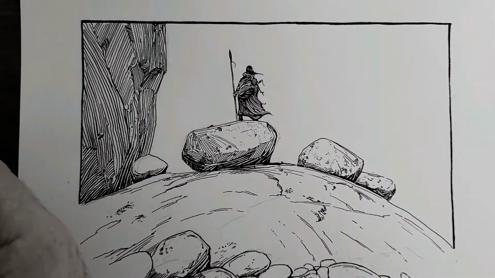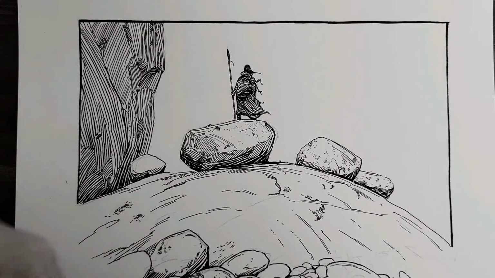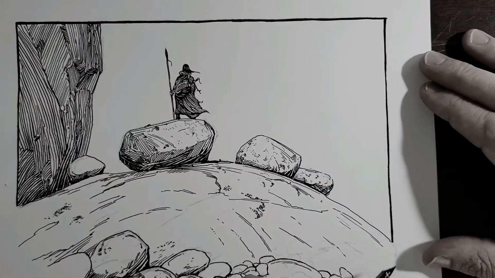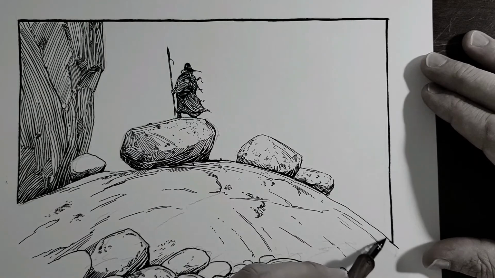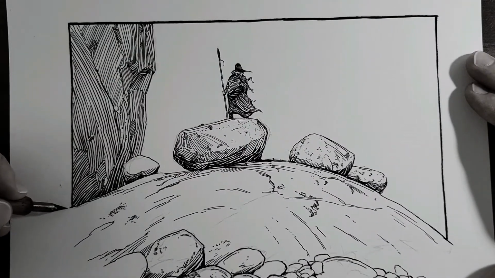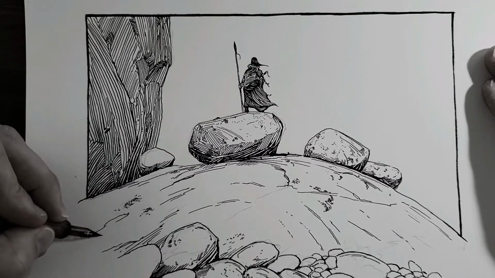So I'm going to clean this pen nib off and get back to the rocks. Just want to do a little bit more down here. And I'm also going to bring this rock face out more. Like that.